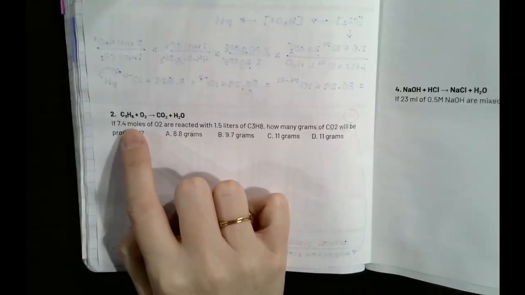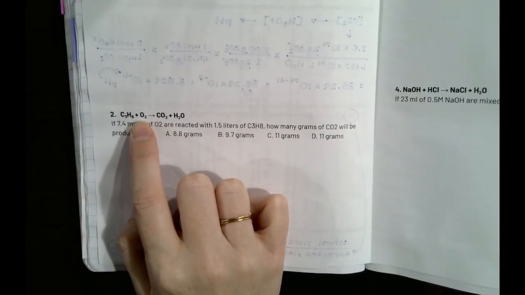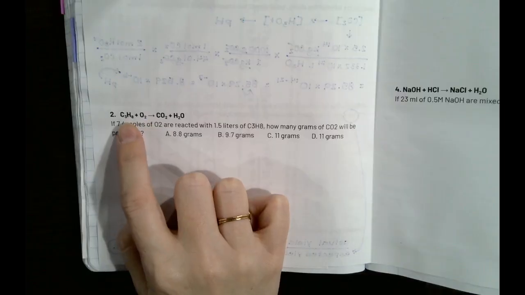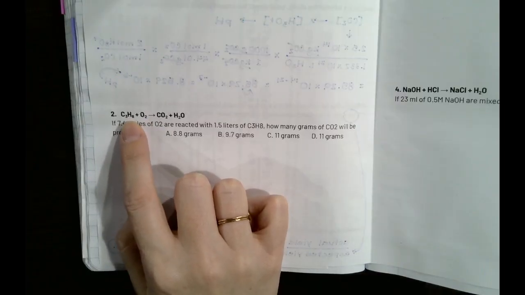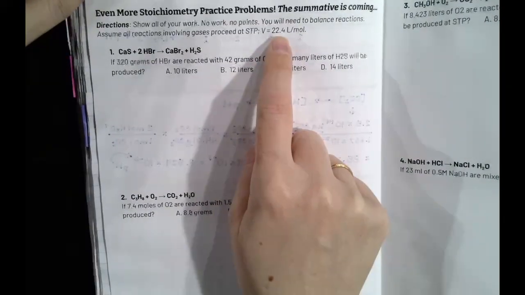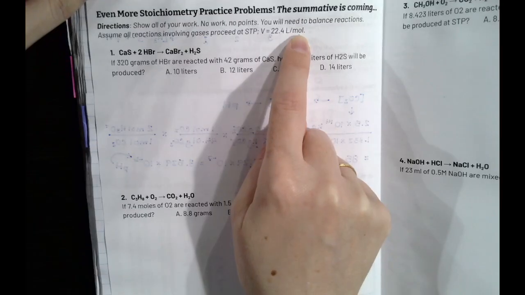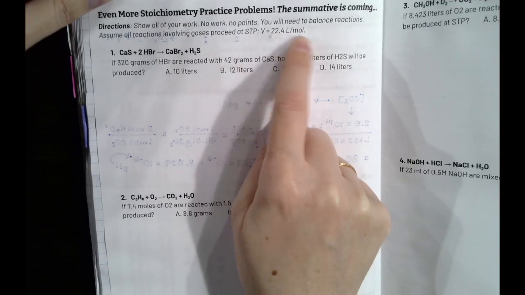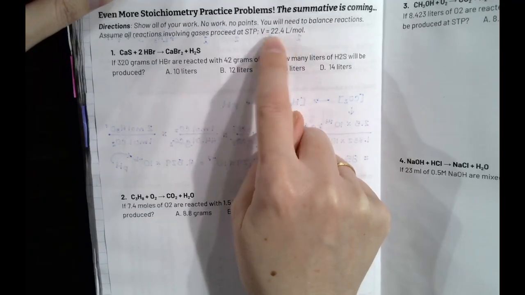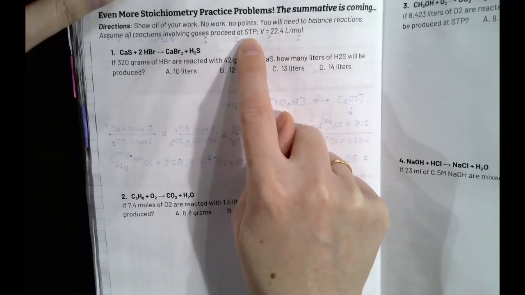We've got 7.4 moles of O2 gas, and that's being reacted with 1.5 liters of C3H8. Okay, so once again, we know there are 22.4 liters of gas in every mole of gas. Okay? And that goes back to our gas laws. Because gases, we can assume they're infinitely small, we know that at standard temperature and pressure, this is about how much space they'll take up.